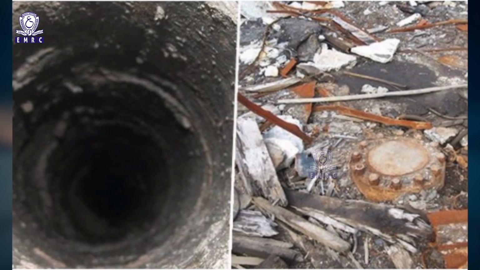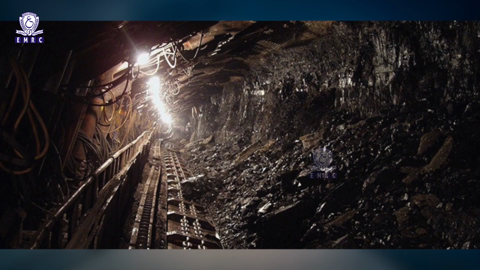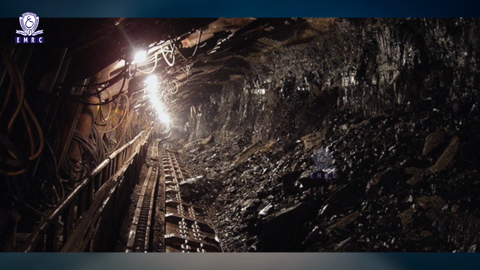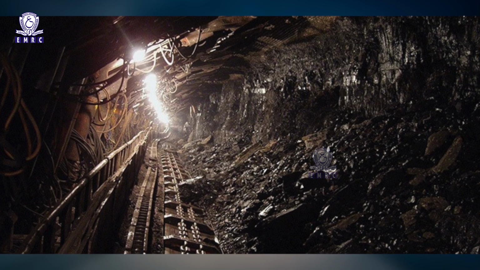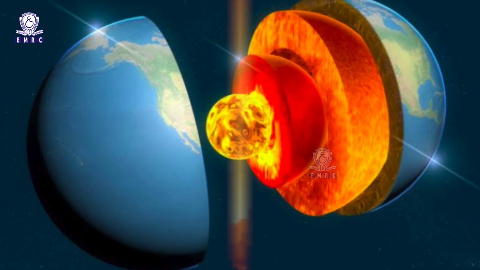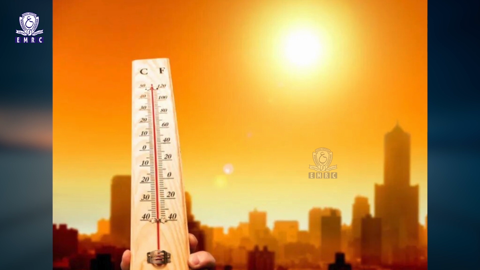It is evident from the information available from the findings of boreholes and deep mining that temperature increases from the surface downwards at the rate of 1 degree centigrade every 32 meters. At this rate, the temperature at the depth of 48 kilometers or 30 miles in the asthenosphere would be between 1200 and 2000 degrees centigrade. The temperature at the center of the earth should be more than 4000 degrees centigrade. The rocks and minerals cannot remain in solid state at such a high temperature.